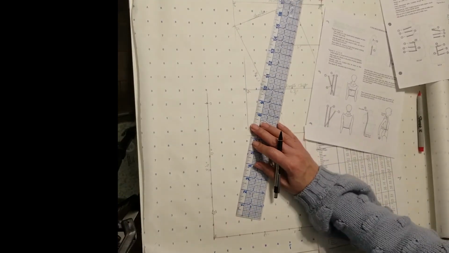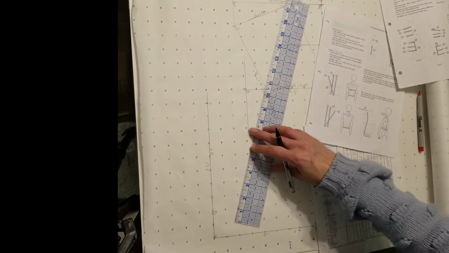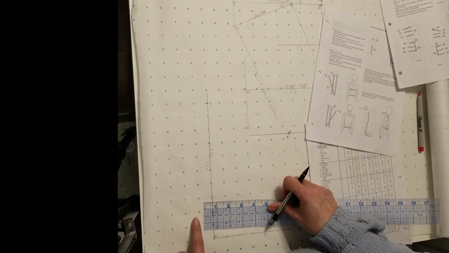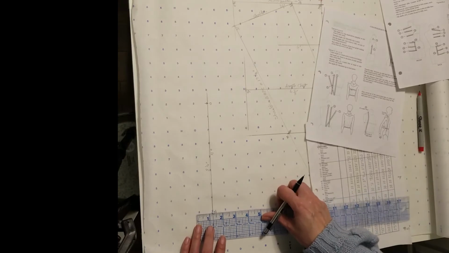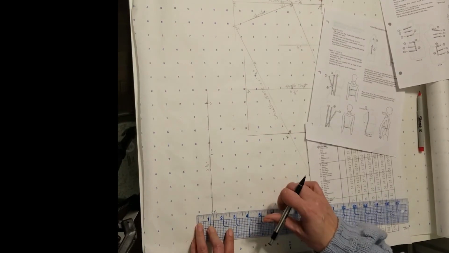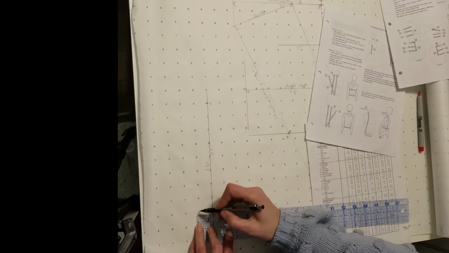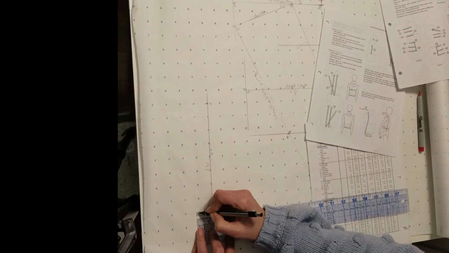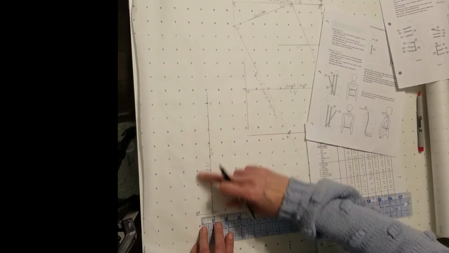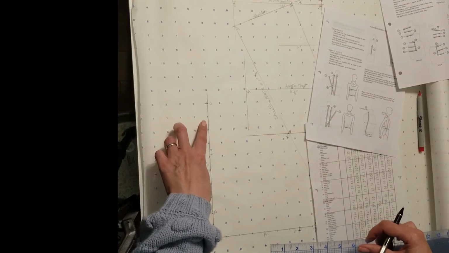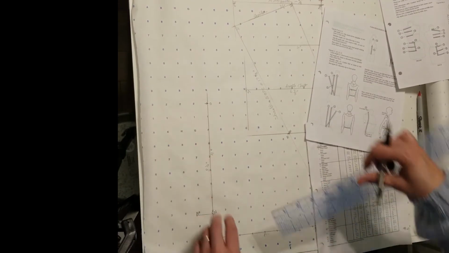Okay, the following is NP. So from N, I'll go out by 1 1/4, and I will mark point P. Okay, so this is P, and from O, I'll go towards P by the same amount of the side seam, and that was 8 1/4.